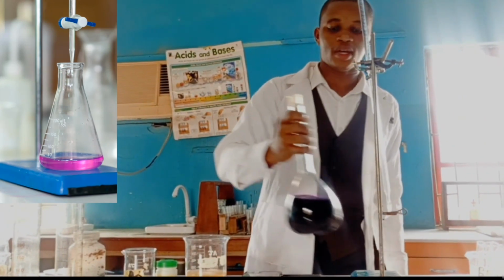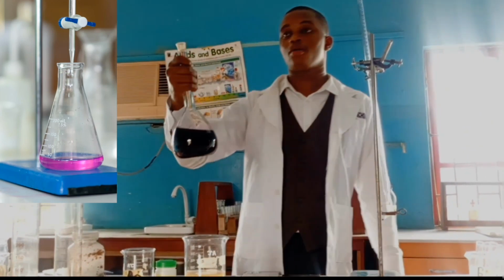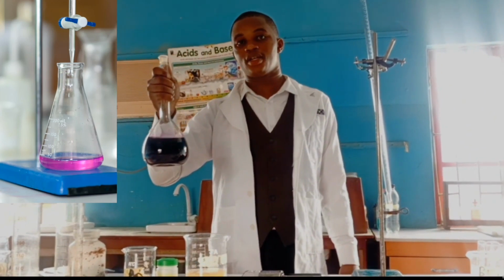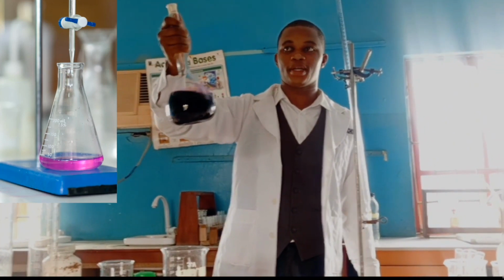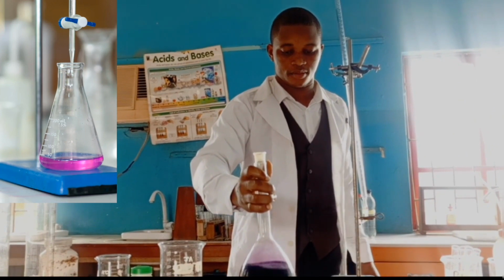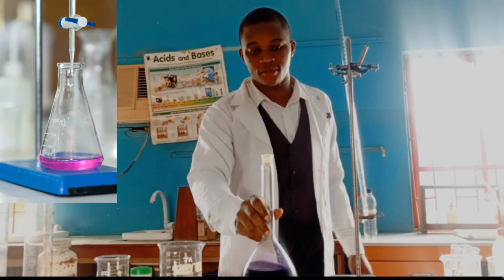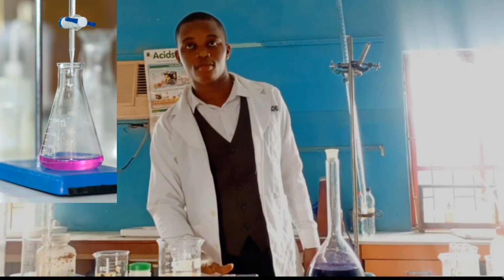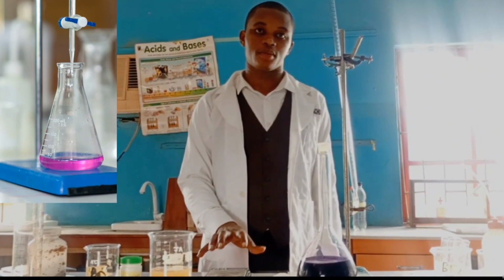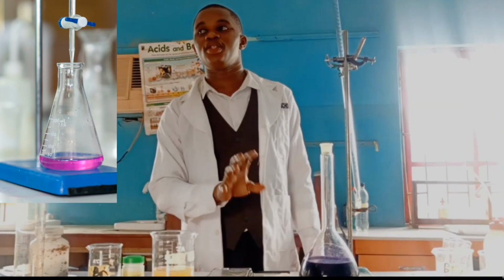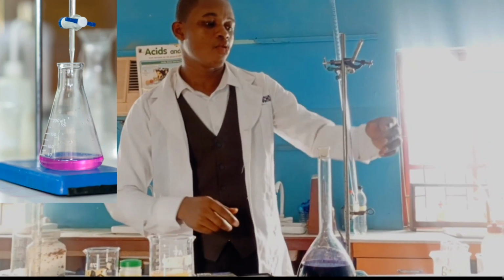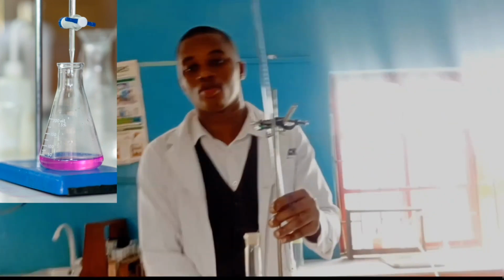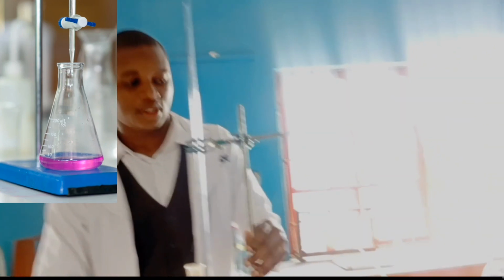And for this, we have the 1.58 gram in 1 dm cube of the solution. You can see this has been prepared. So we went through the same process. We undergo the same procedure by mixing the 1.58 gram with 1 dm cube of water. Now, therefore, we can go directly into our titration.